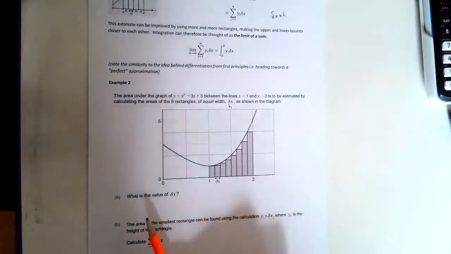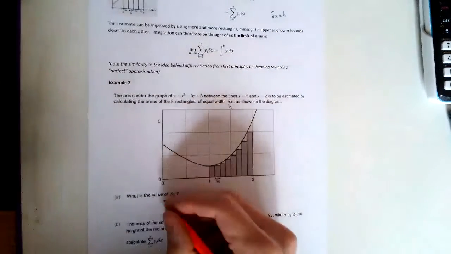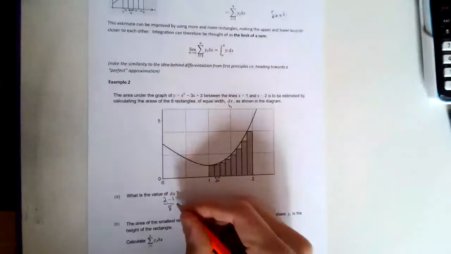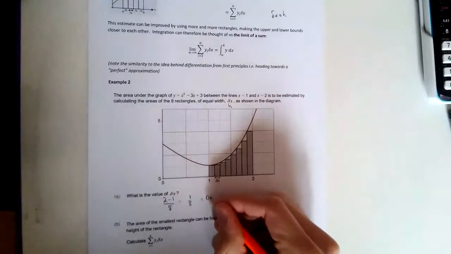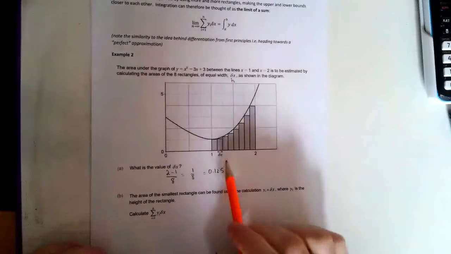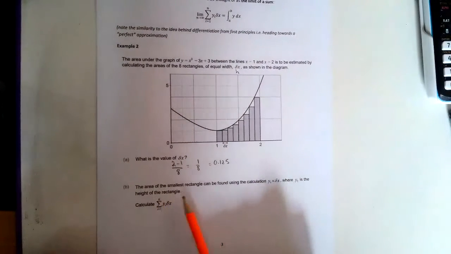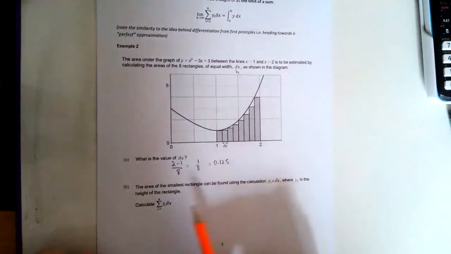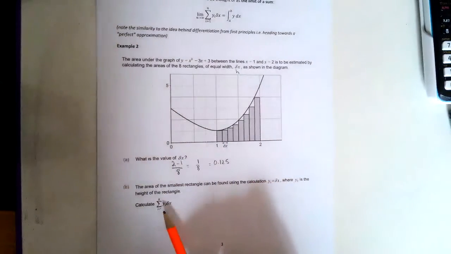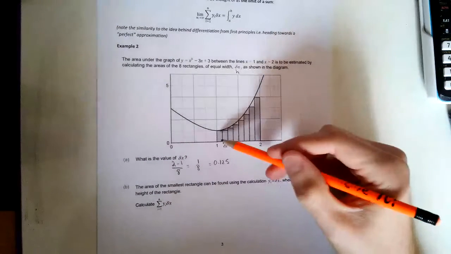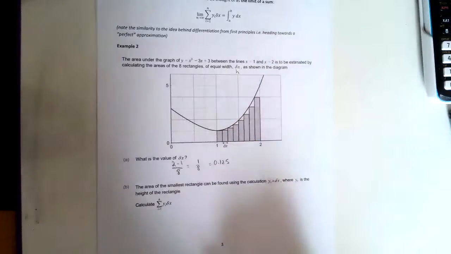On that picture, the first thing to do is, what is the value of delta x? Well, we're going from 1 to 2, so take them away, and we're splitting it into 8 rectangles. So it's 1 over 8, or 0.125. That's the width of each rectangle, or the height, as we call it at the bottom. The area of the smallest rectangle can be found by y1 times dx, where y1 is the height of the rectangle. Calculate the sum from 1 to 8 of y times dx. That just means work out the area of all these rectangles added together.